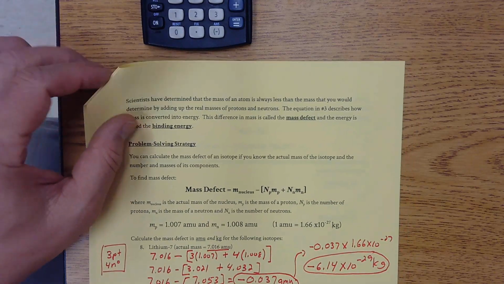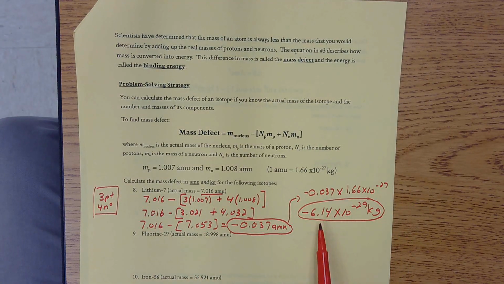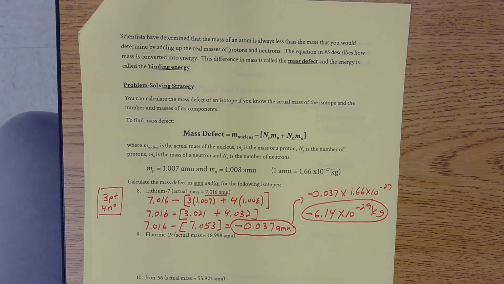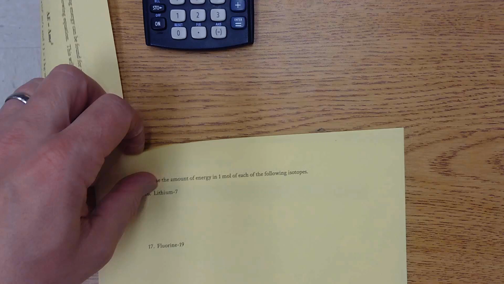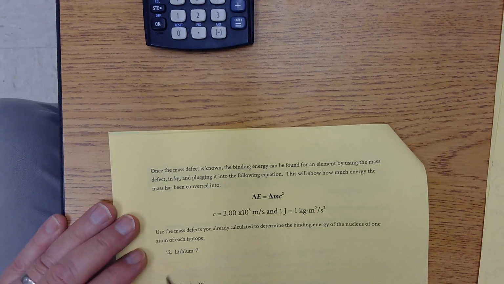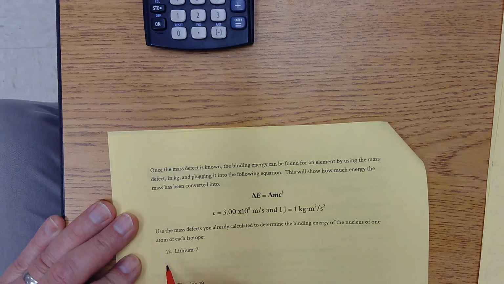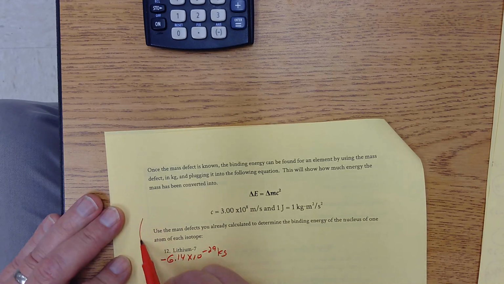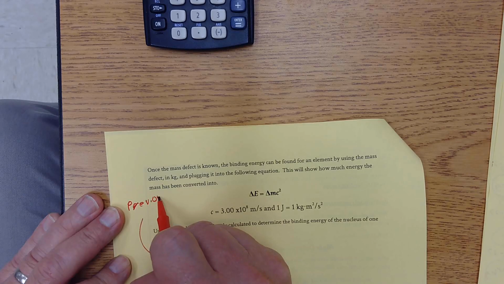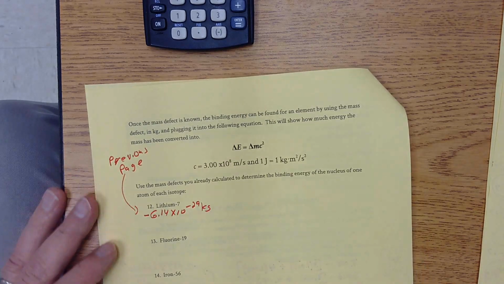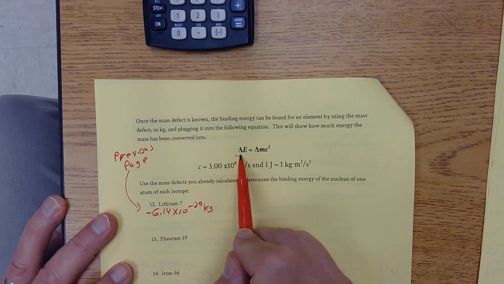Now what we're going to do next is use this number. We're going to use the 6.14 times 10 to the negative 29th and figure out the energy. So I'm going to flip to the next page. I'm going to use the mass defect here, the negative 6.14 times 10 to the negative 29th, and again, I get this from the previous page. We're going to put that number into Einstein's equation.